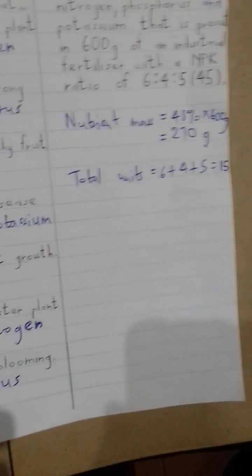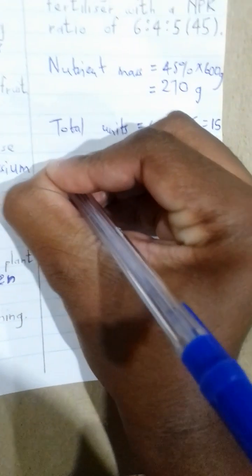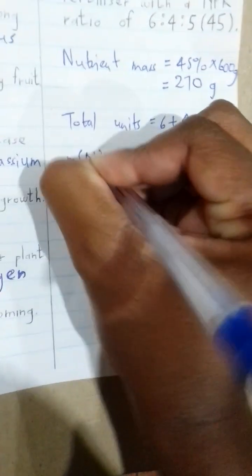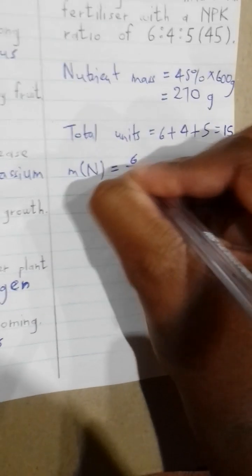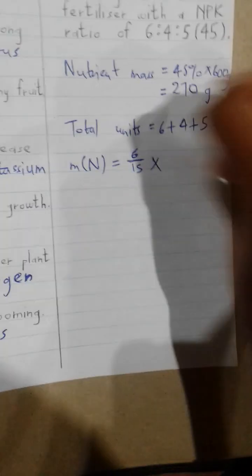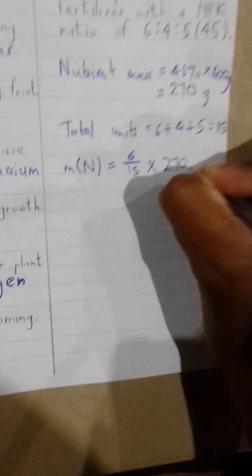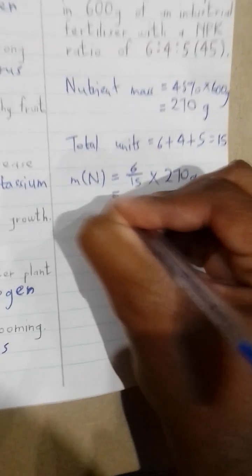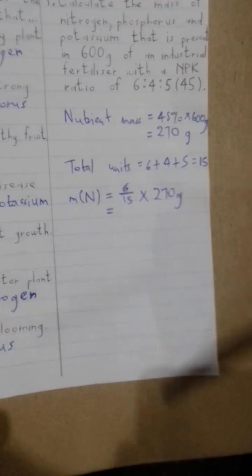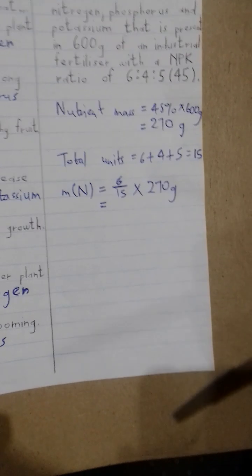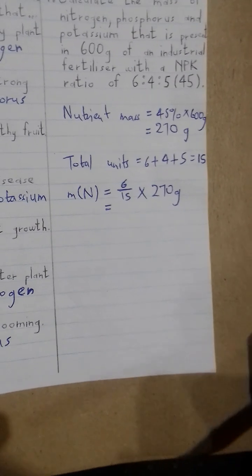Right? N is 6, so the mass of nitrogen is 6/15 times 270 grams, which is 108 grams.